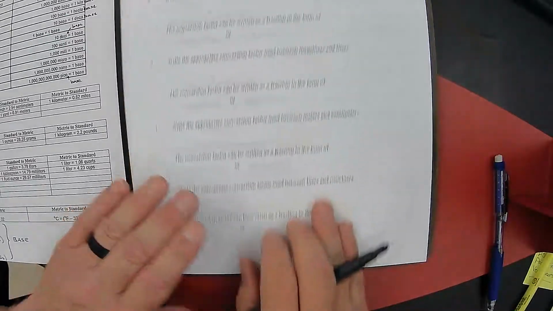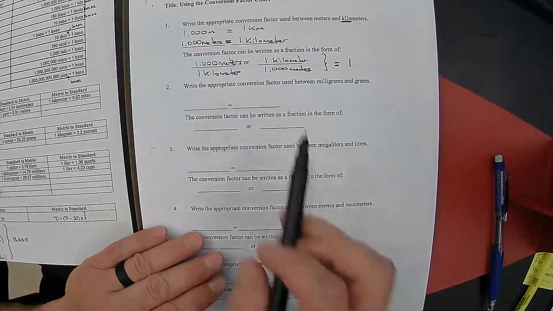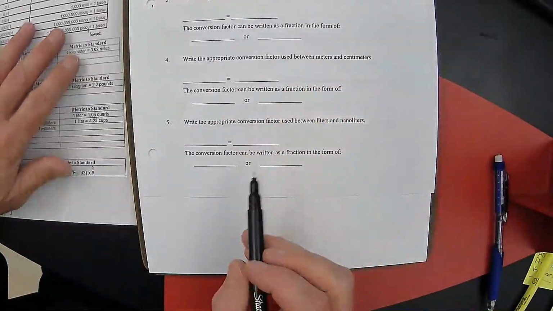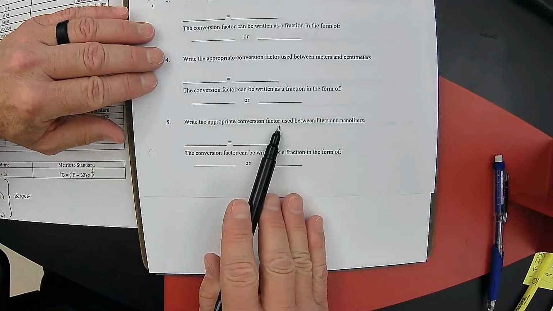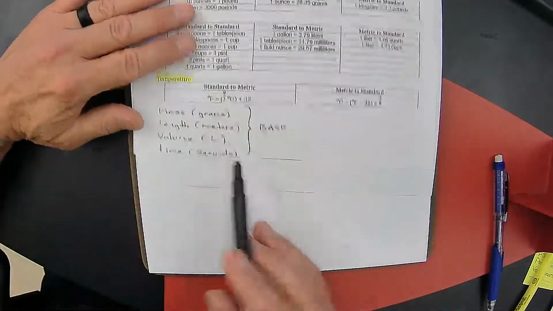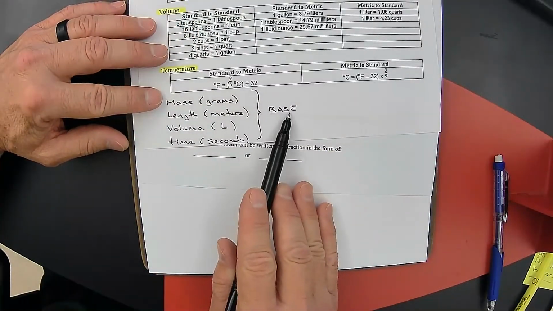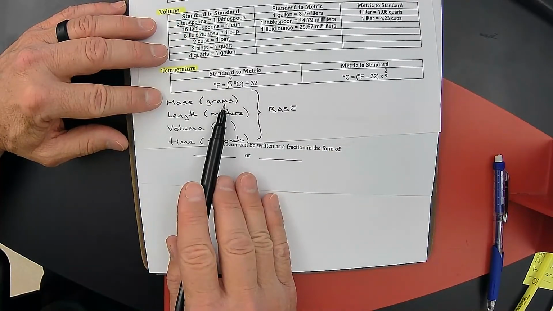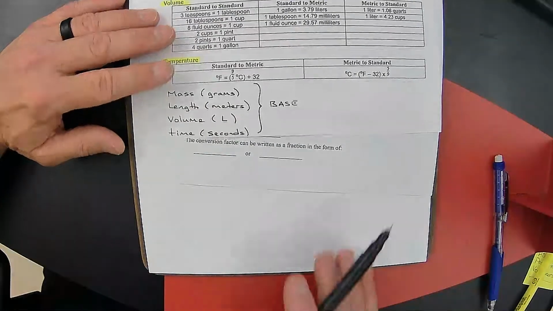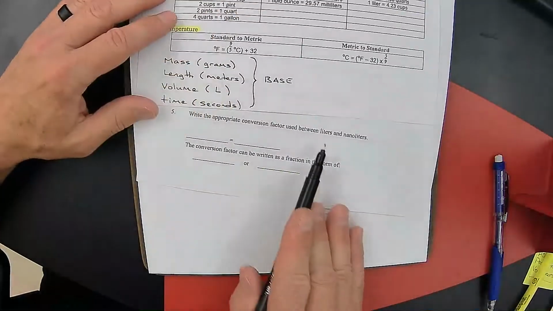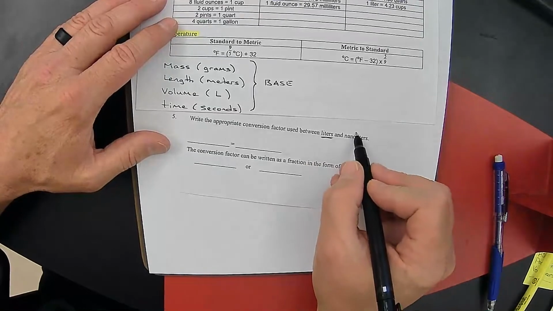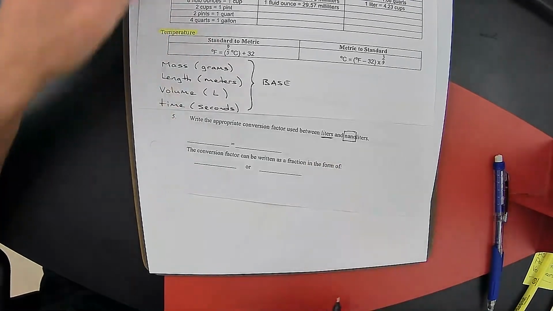So if we go back to our conversion factor reference chart, and we look here, if we are asked, write the appropriate conversion factor between liters and nanoliters. So when we come to our chart, there are some base units involved. If we're measuring mass, we're measuring grams, length in meters, volume in liters, time in seconds. In this case, they are asking us about the base unit of liters. So it looks like the prefix they're asking about is nano.